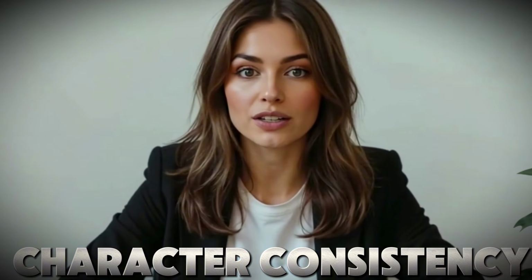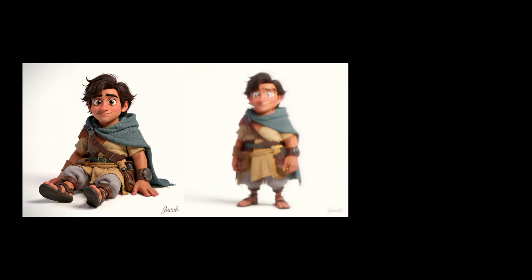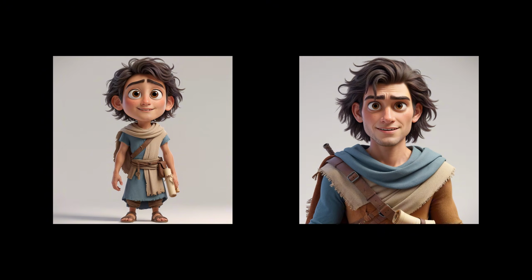We're talking character consistency. That means your character looks the same in every shot. Same clothes, same face, same vibe. Sounds obvious, right? But with AI, visual drift is real. One scene, Jacob has short hair and looks young. Next scene, he's older, long hair, wearing a crown. Total mismatch. The fix is simple. Create a character description sheet. This does 2 things.